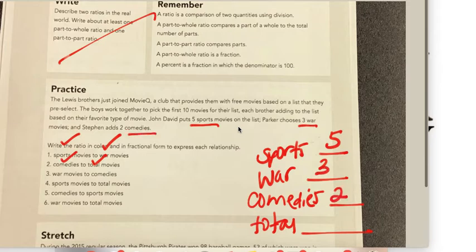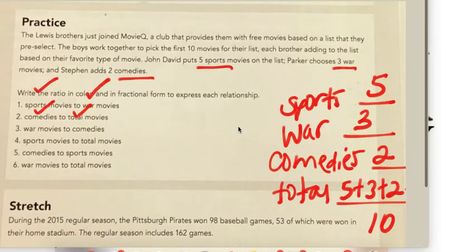Now, what would be my total? How would I find my total? That would be by adding up all your different types of movies, which would be 5 plus 3 plus 2, which gives you a total of 10. Now I can fill in, and they asked me to write the ratio in colon form and in fraction form. So you have to do both of those forms.